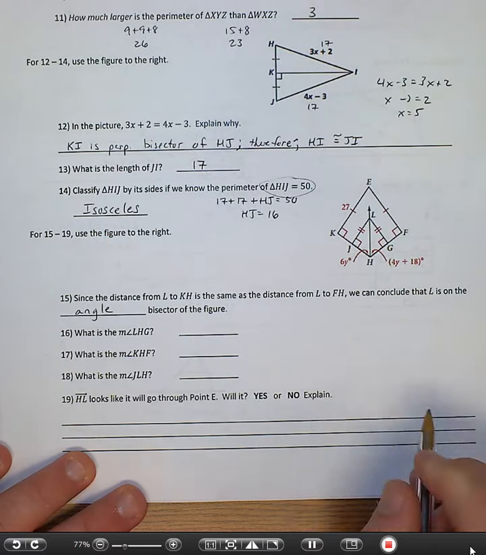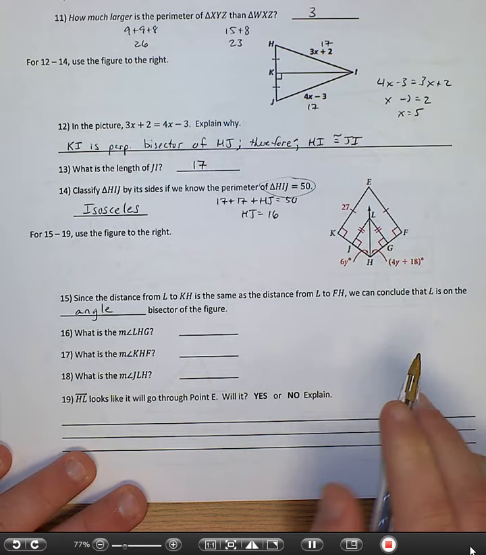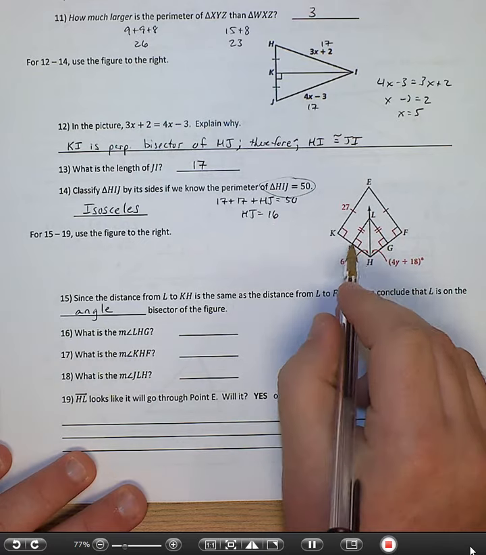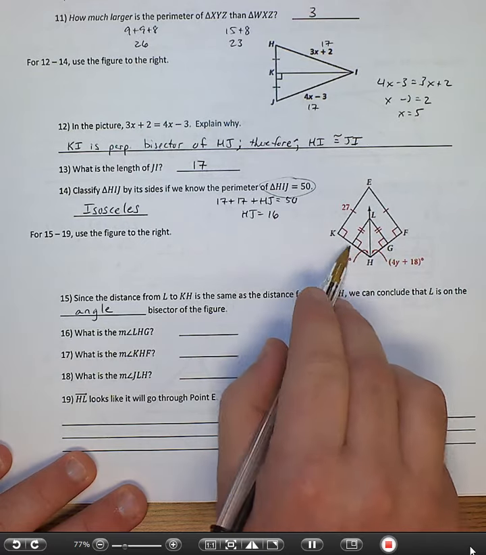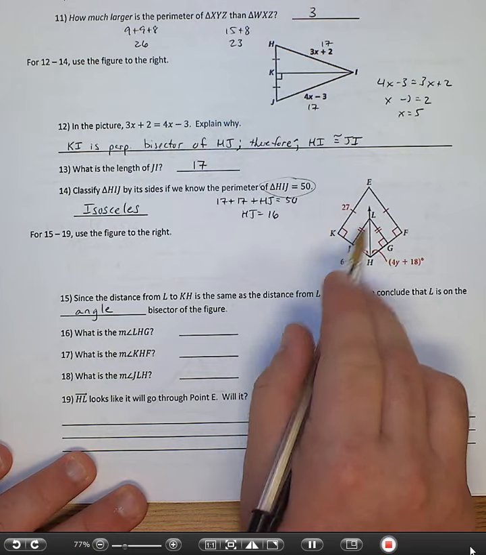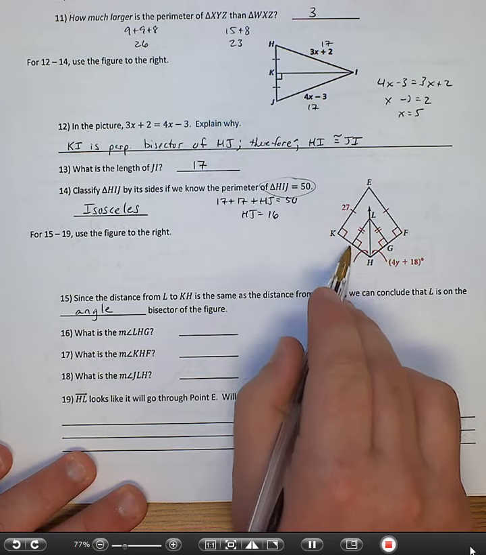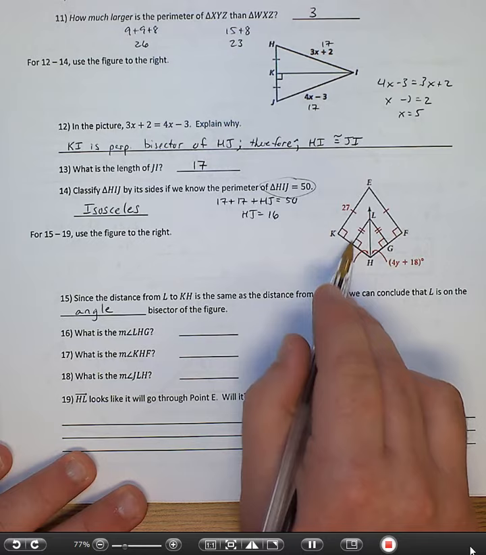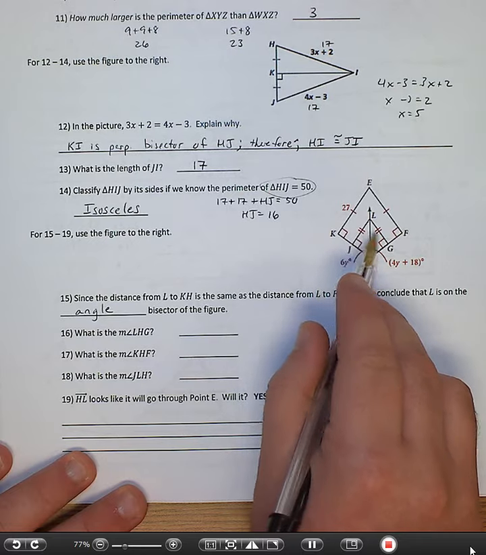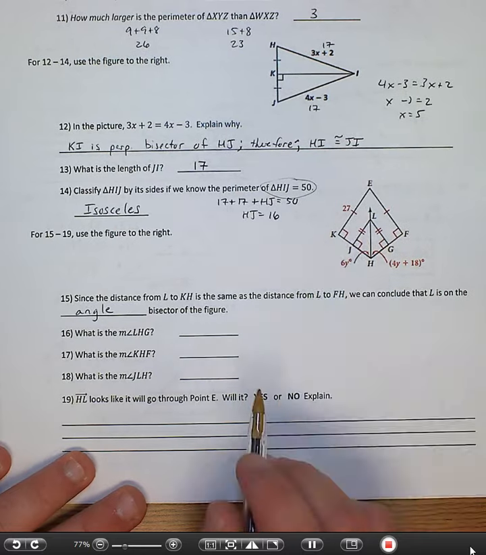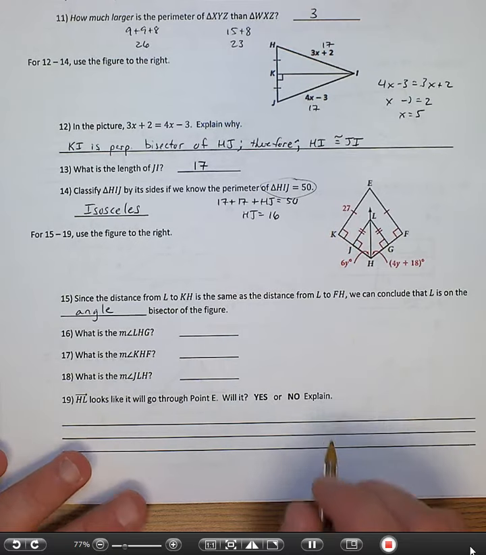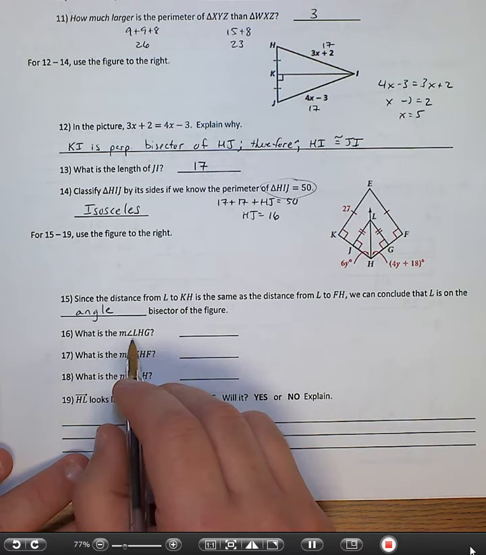Now, I want to stop and make sure you see that. The distance from L to KH, I know that's the distance because that's perpendicular. The shortest distance between L and that line is the perpendicular segment, so it's that. And I see that that's equal to that, so those two distances are the same, therefore L is on the angle bisector. So what is the measure of LHG?